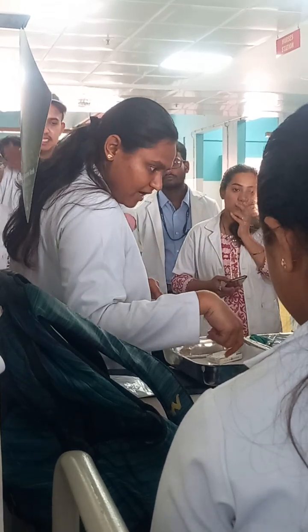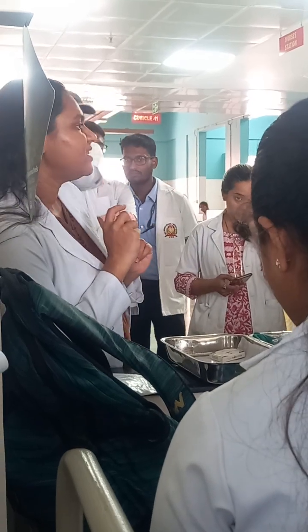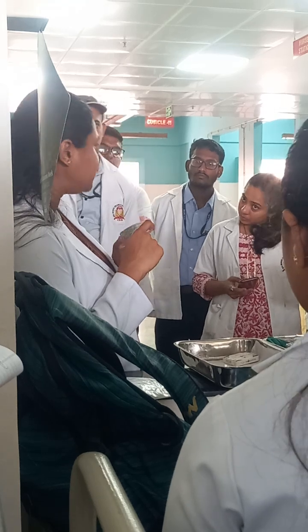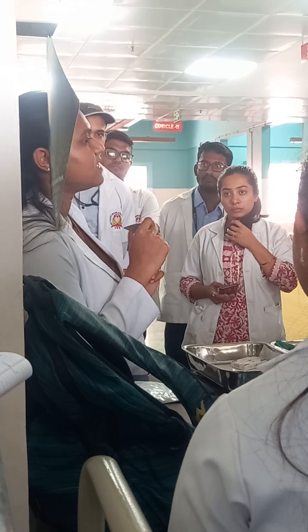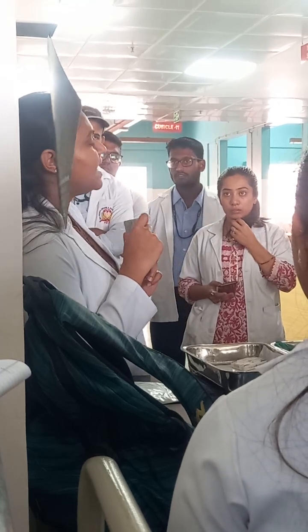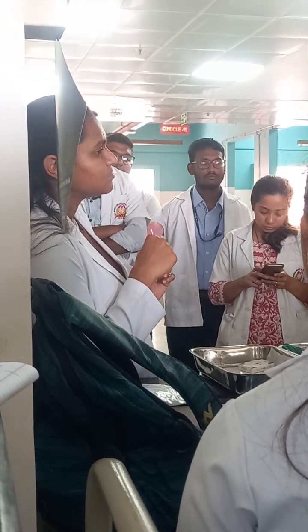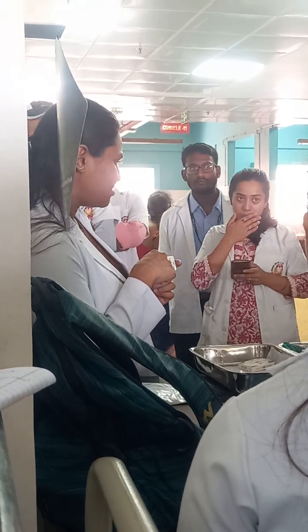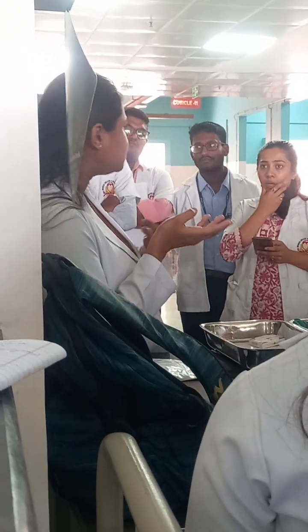Hormonal method. In hormonal method we have combined oral contraceptive pills, then emergency contraceptives, progesterone only pills. In combined oral contraceptive pills under the government of India, which tablet is available? Mala D, Mala N. What is the difference between the two? Mala D is one rupee, Mala N is free, that's it.